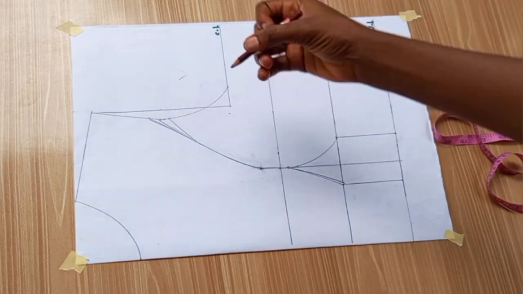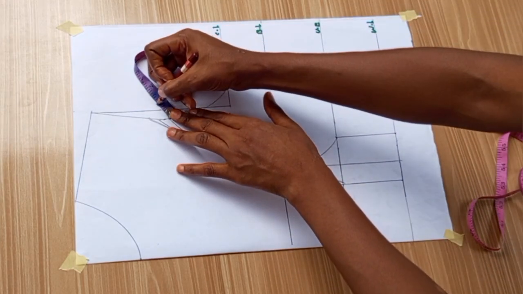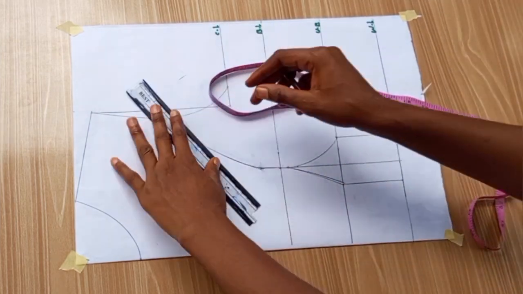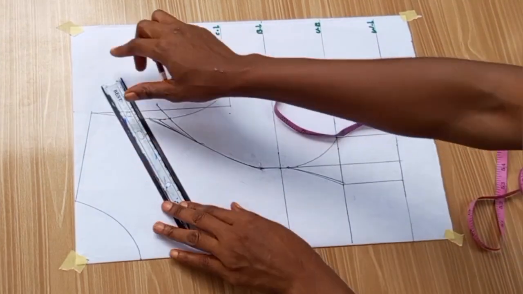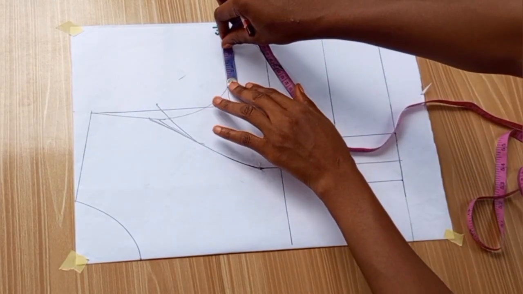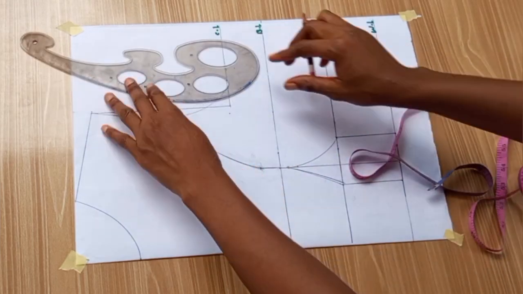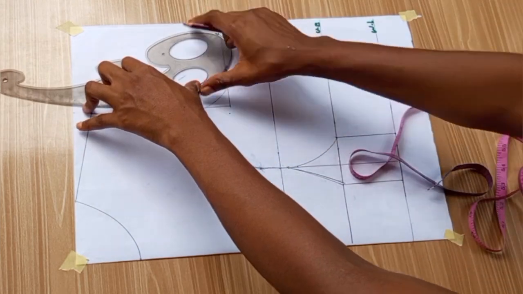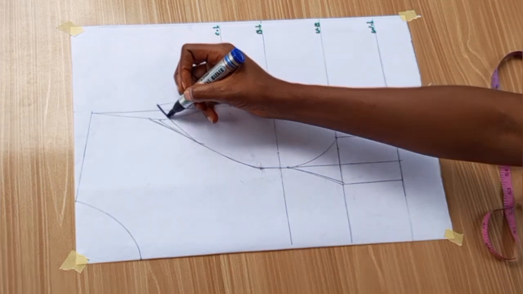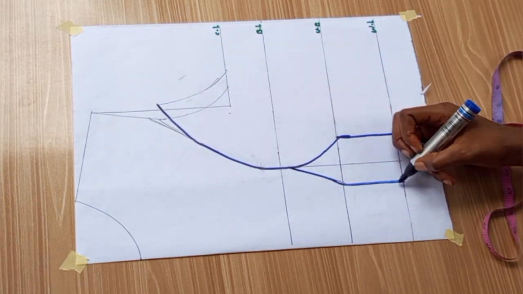Then this 1 inch we took for our bust dart here, I'm going to replace it here. I'll replace the 1 inch here. Then I'll extend that line all the way to that point. Then the 1 inch we took here for our bust dart, I'm going to replace it on the chest line as well. And we are going to create a new armhole like this. This is the armhole we're working with. I'll go ahead and outline all this line to be more visible for us to see.